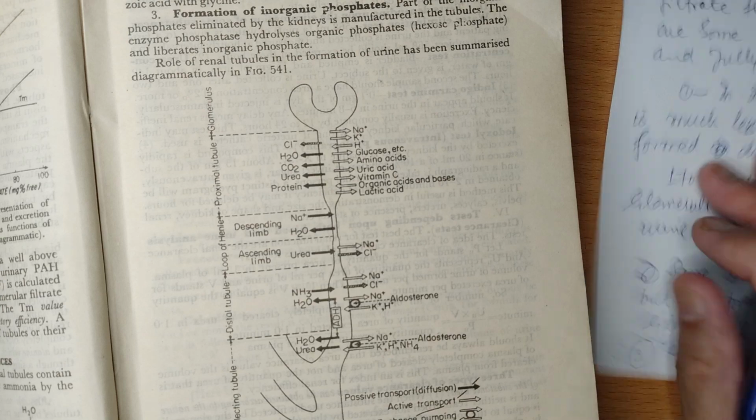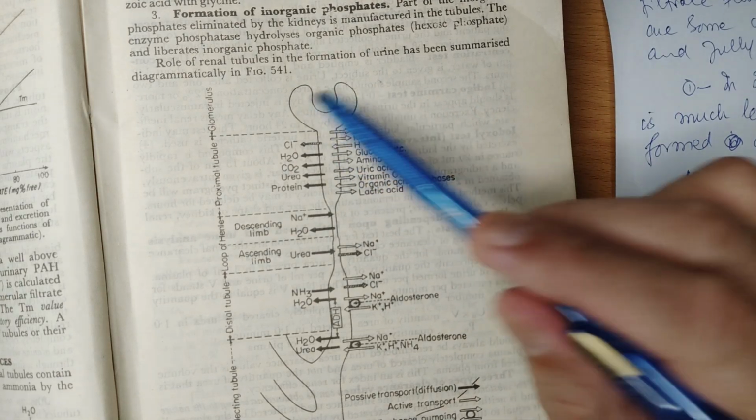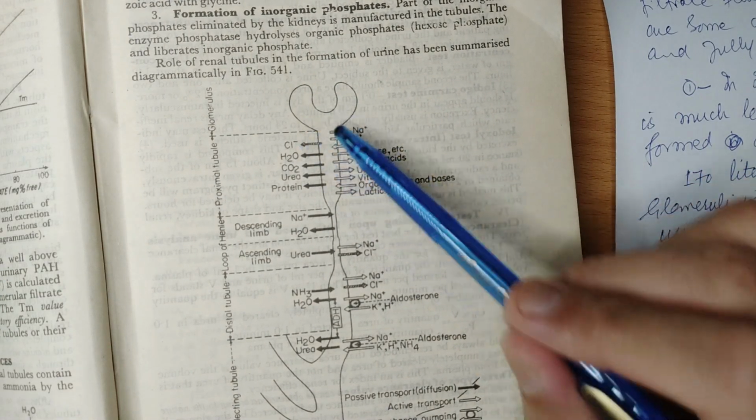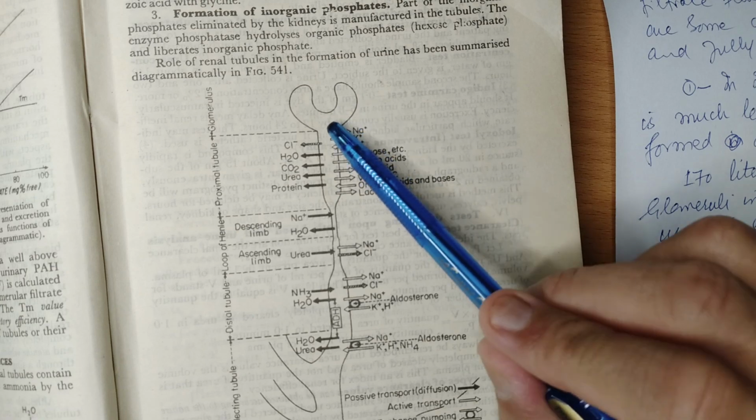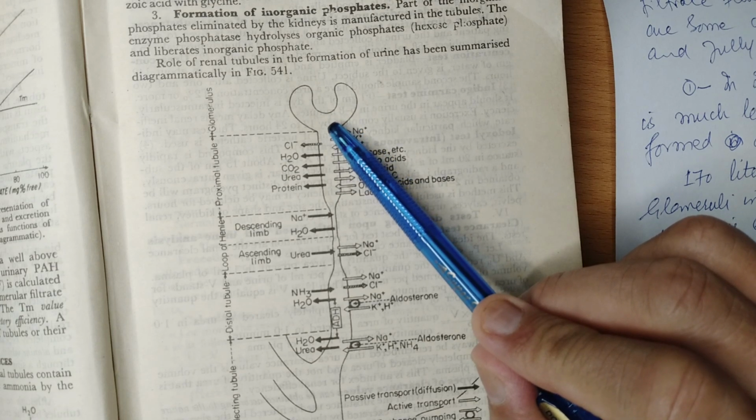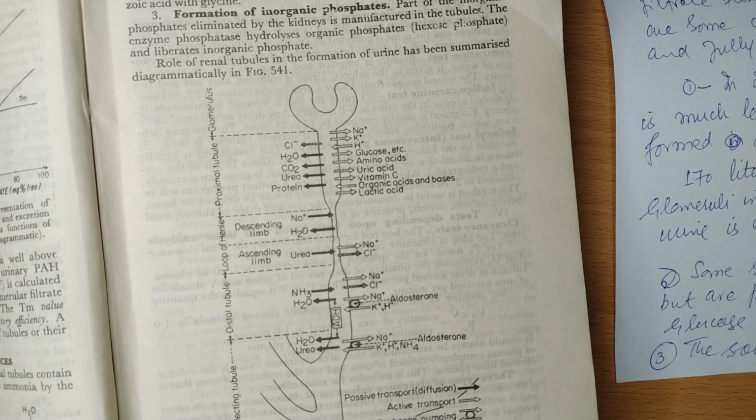If we compare the composition of capsular filtrate, which is filtered in the Bowman space, the glomerular filtrate formed from the glomerulus, with fully formed urine, there are some differences. In 24 hours, the total volume of urine is much less than the amount of capsular fluid. 170 liters of filtrate are formed by the glomerulus in 24 hours. Only 1.5 liters of urine is excreted daily.